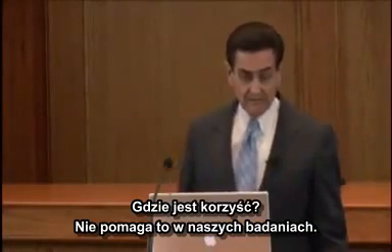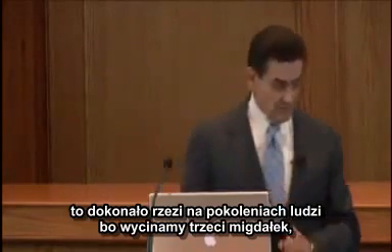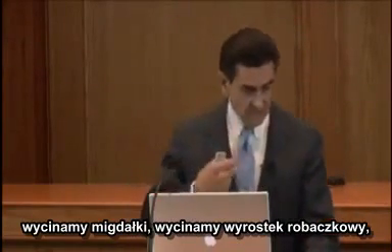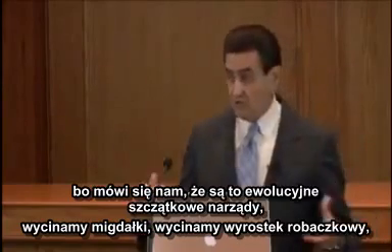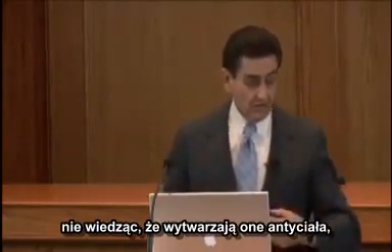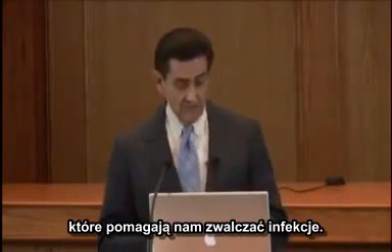Where's the benefit? Well, I'll tell you the lack of benefits. It's butchered generations of people as we cut out adenoids and we cut out tonsils and we cut out appendix because we're told this is an evolutionary vestigial organ, not knowing that these did produce antibodies and helped us fight infection.